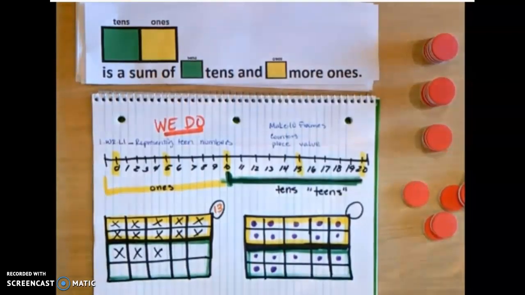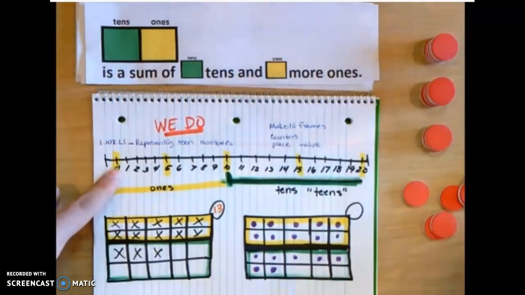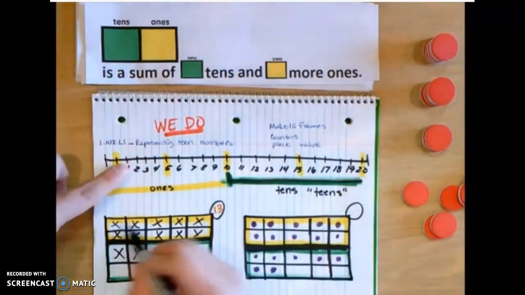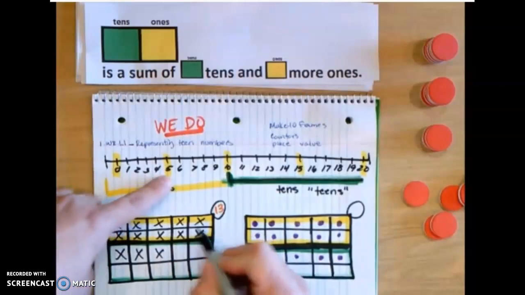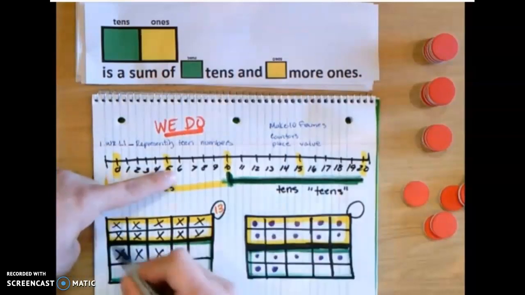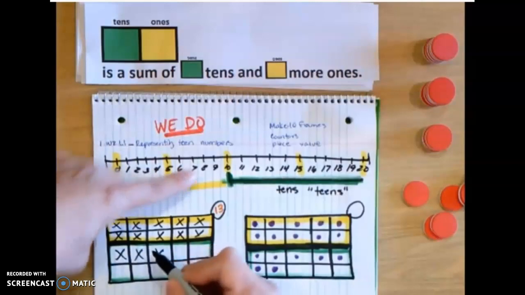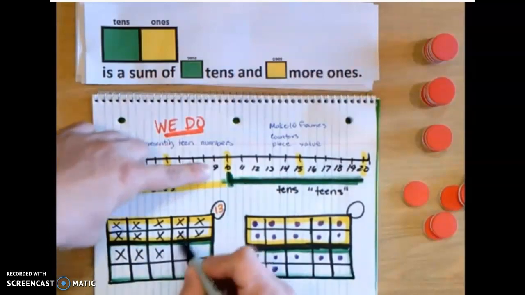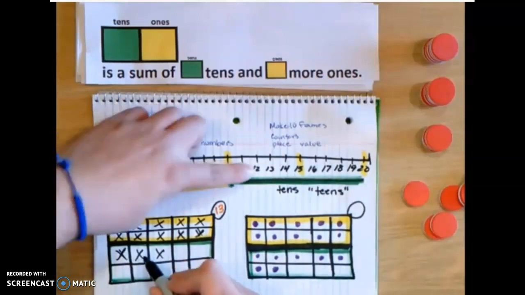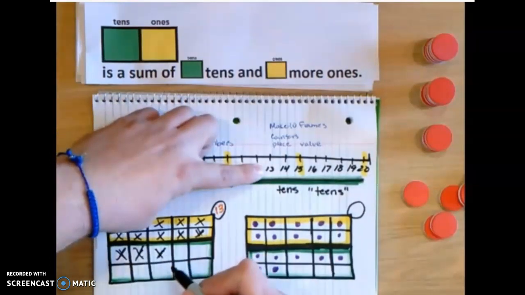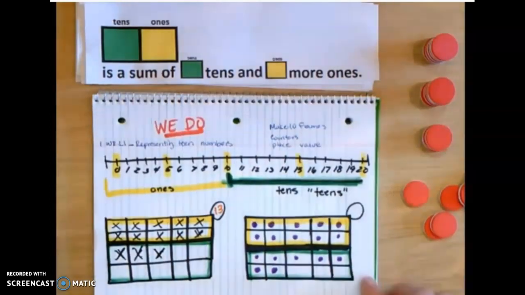There it is, perfectly right there. If I ever get stuck, I can just match up the boxes right there. 0, 1, 2, 3, 4, 5, 6, 7, 8, 9, 10, 11, 12, 13, 14, 15, 16, 17, 18, 19, 20. Easy as that. Let's go on the other side.